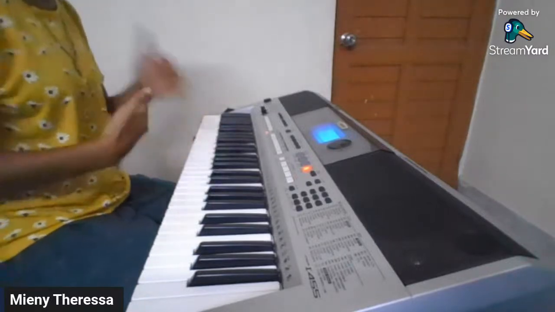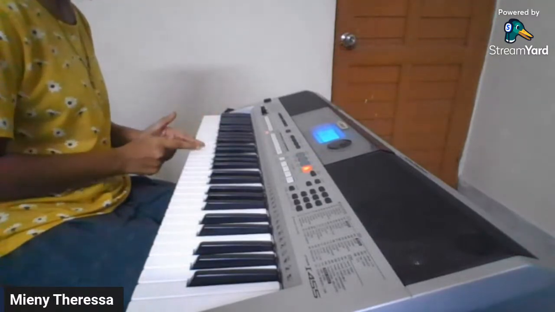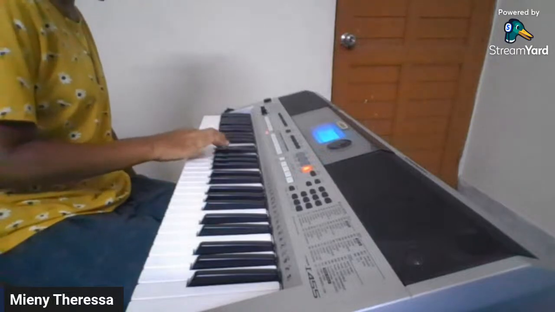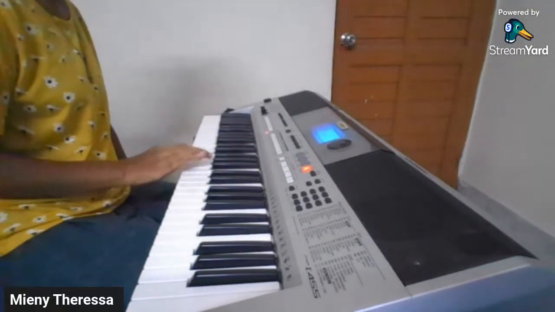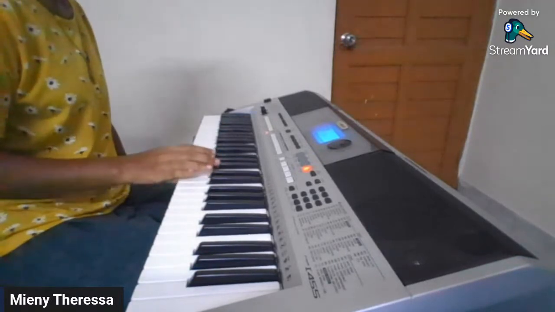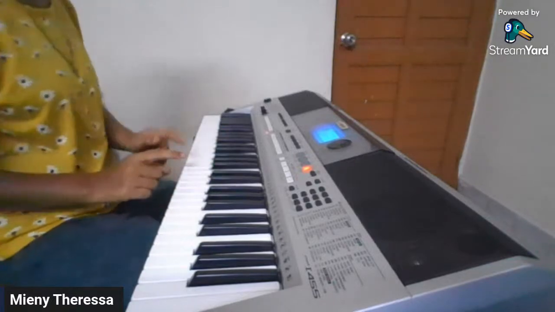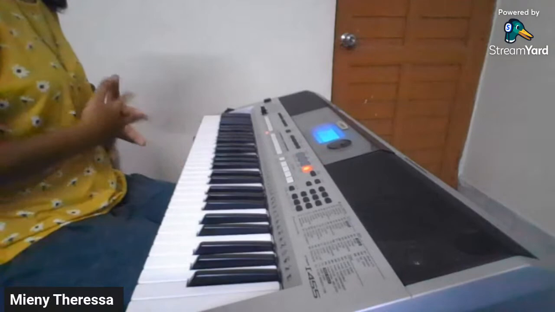So we'll just recall it quickly. The key present before two black keys is called C. So C sharp, D, D sharp, E, F, F sharp, G, G sharp, A, A sharp, B. Then we come back to C. I hope you all understood it till here.